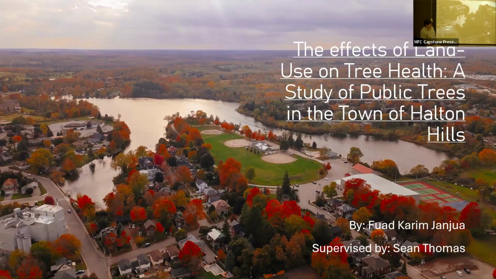Yeah, hey everyone, my name's Fuad, and this summer I did tree inventory for the town of Halton Hills. And my capstone will be looking at how species and land use types affect the tree health.